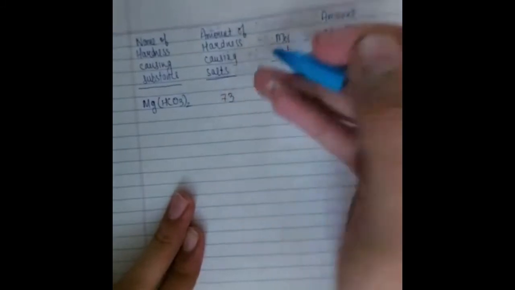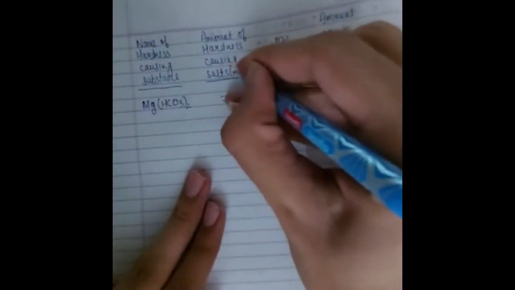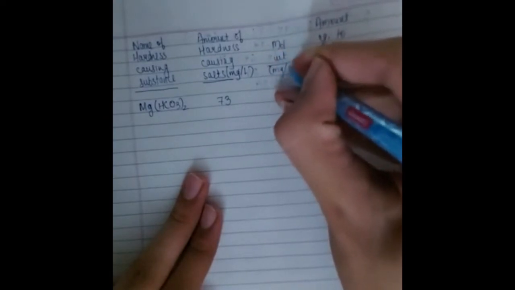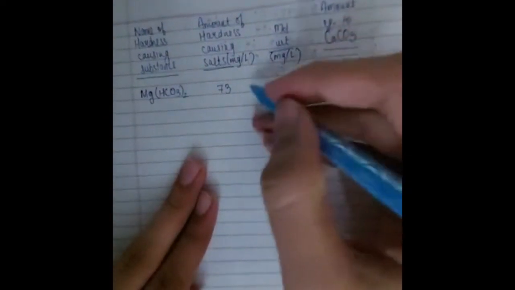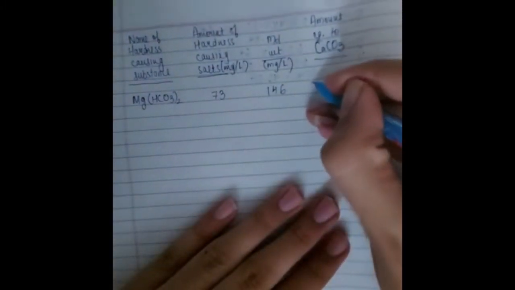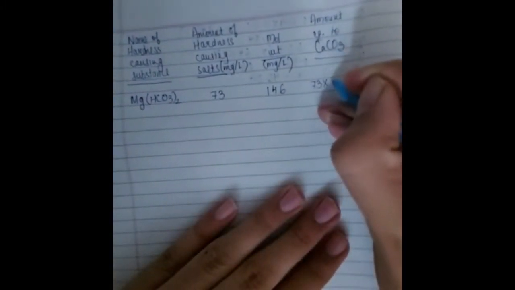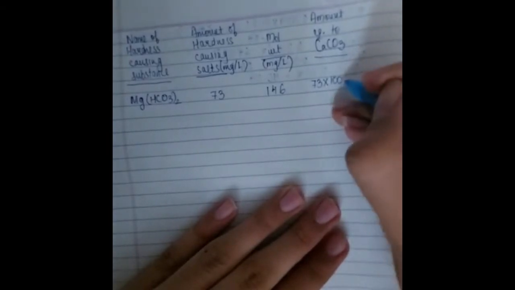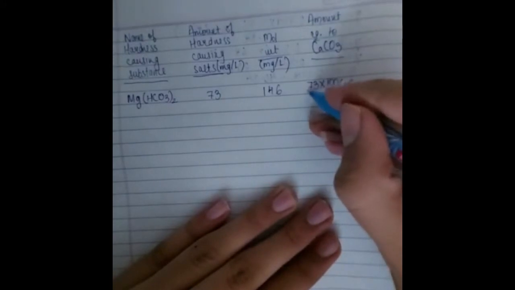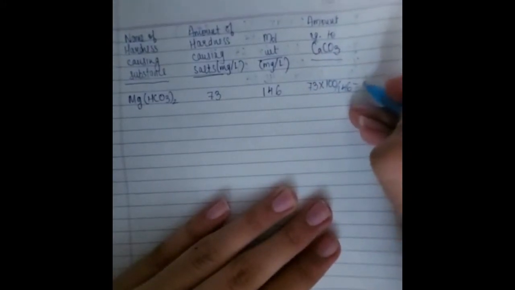The amount is 73, and this is in milligram per liter, and this is also in milligram per liter. The molecular weight for this is 146. And so the multiplication factor would be 100 by 146. So 73 into 100 by 146 is equal to 50.